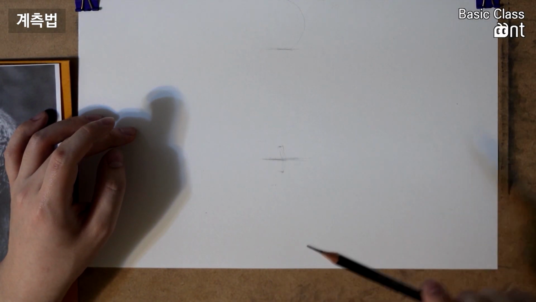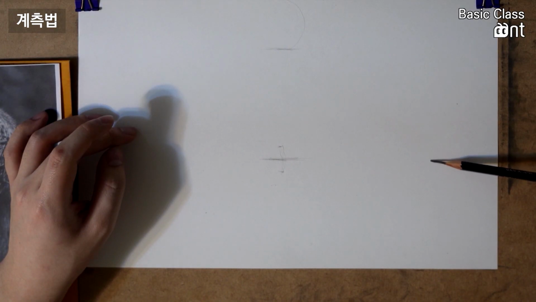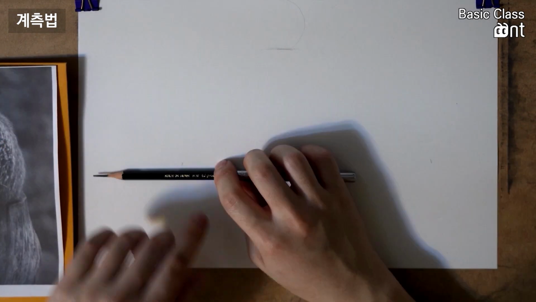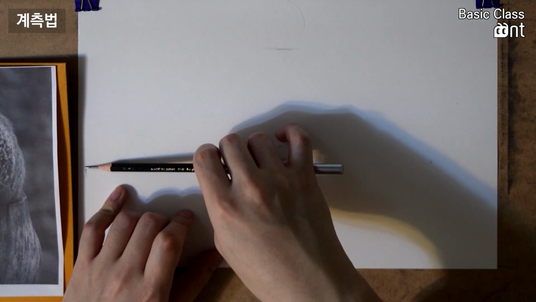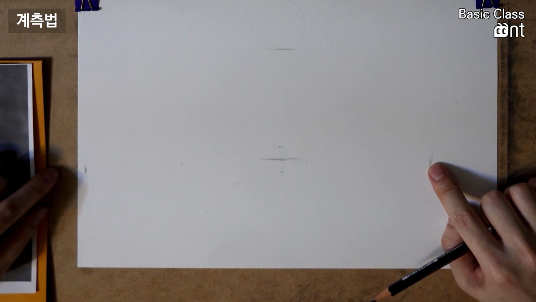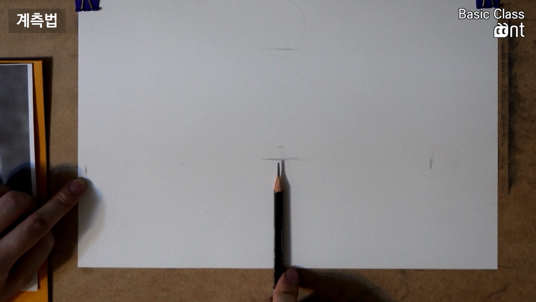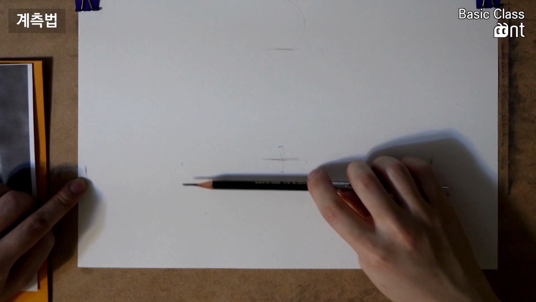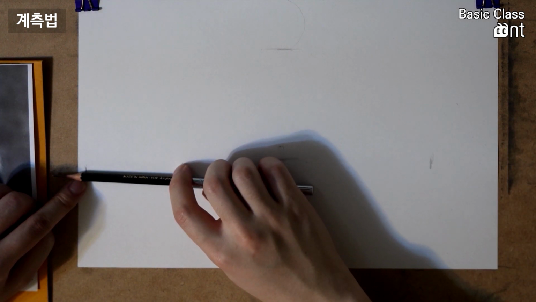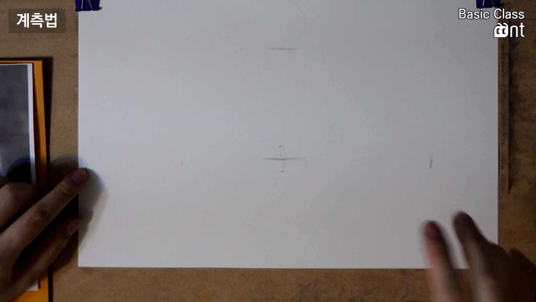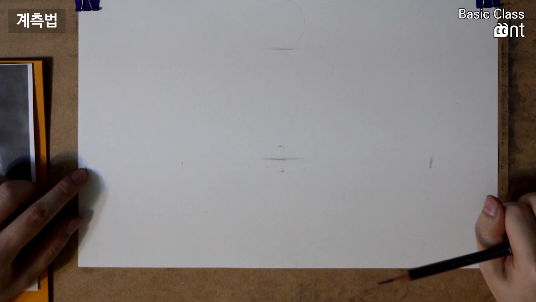Now, using half the height as the unit, establish the width on the paper. 1, 2, then add approximately 3/4 of another unit. This establishes the overall width. Let's verify it one more time. Using half of the overall height as the unit, 1, 2, then add approximately 3/4 of another unit. The overall width and height have now been established.